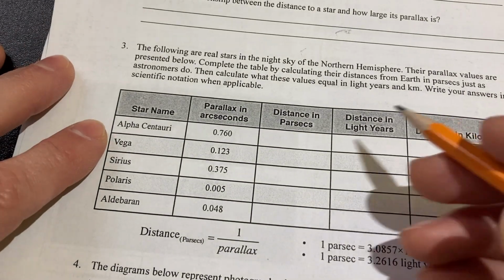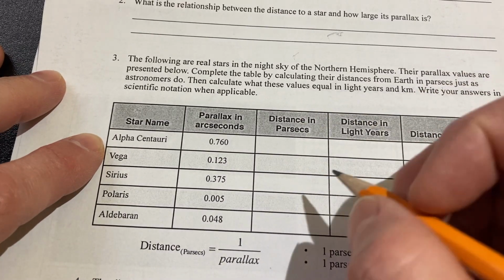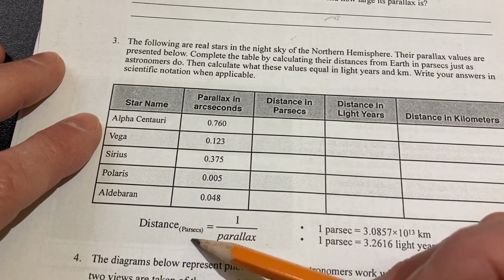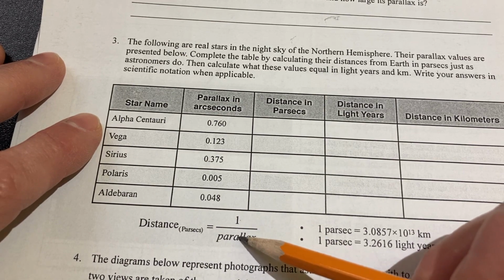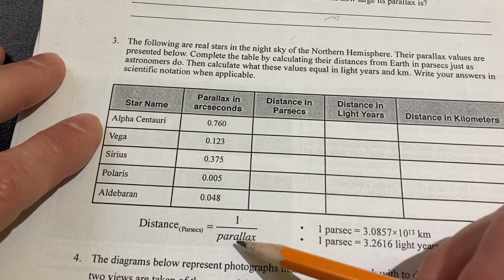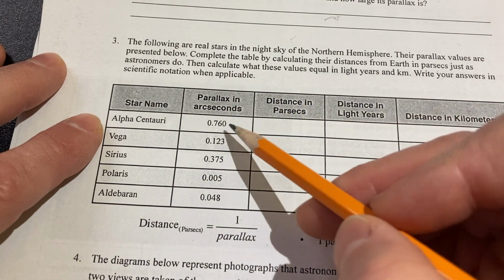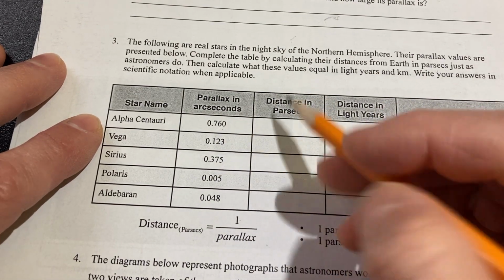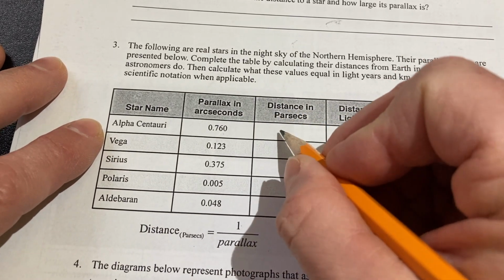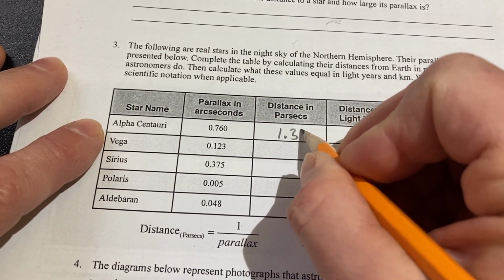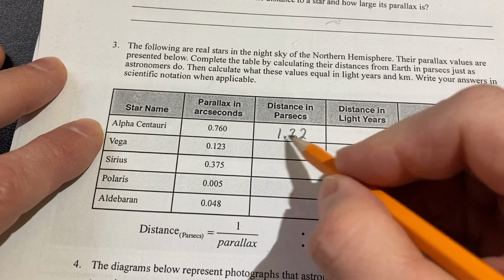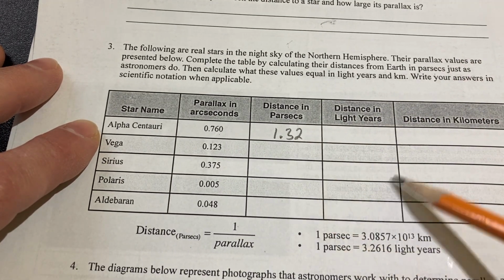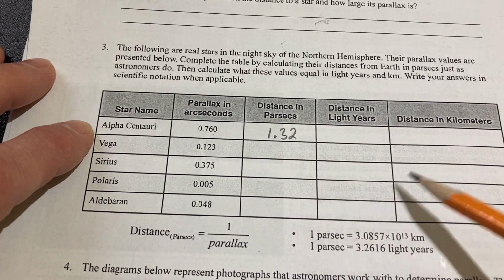So I don't have a calculator to show you how to push the buttons, but we're using this formula down here, we're using the astronomy one. So distance in parsecs is just 1 divided by the parallax. How about that? So this is the parallax. Take 1 divided by that, and if you do this right, your first answer here should be 1.32, and that's in parsecs. Okay, so try that out. Make sure you can do it on your calculator. You can do the rest of these because I'm going to ask you a question about this on the quiz.